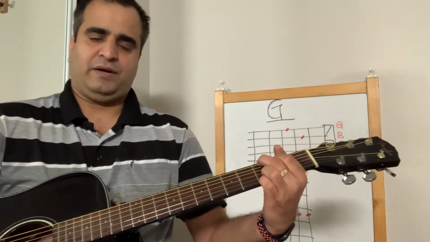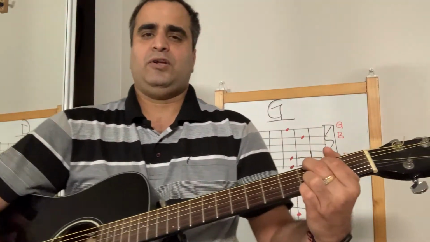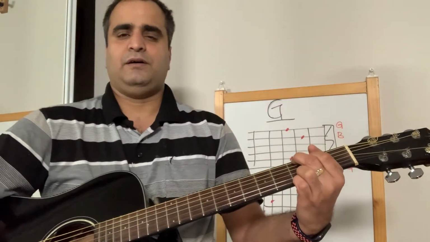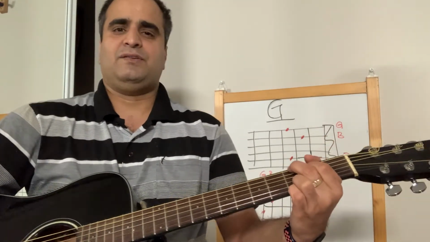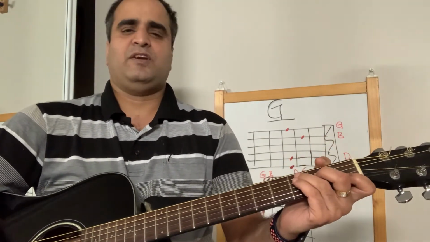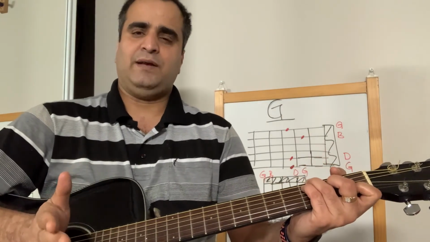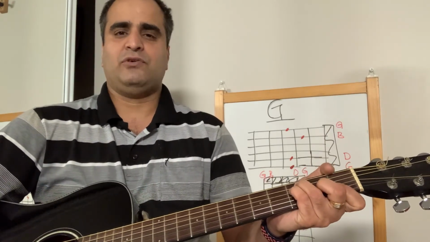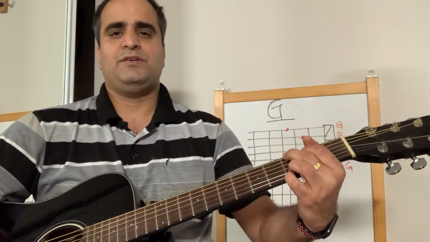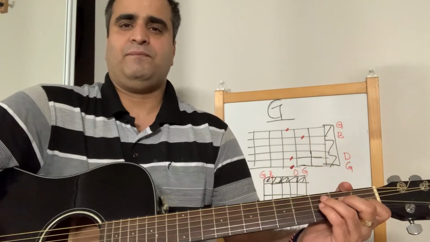Okay, so practice this continuously till you get comfortable, and after that you can practice in sequence. You can practice C major 4 times strum down, then shift to A minor 4 times, then F major 4 times, and then G major 4 times. Okay, something like this.